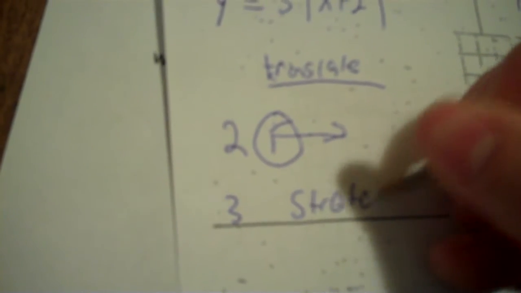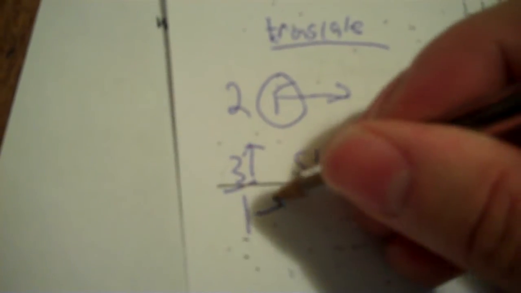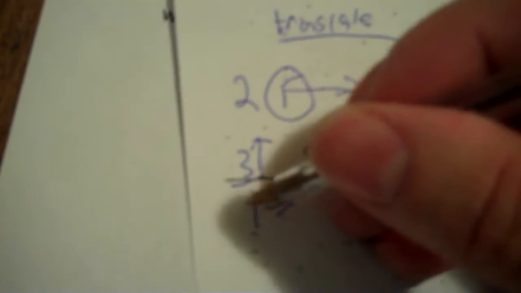Now, 3 is the stretch. Okay, remember how you graph a stretch on an absolute value. We put a 1 under it. That's up 3, 1 to the right. And then up 3, 1 to the left. So it stretches it. 1, 2, 3 right, 1, 2, 3 left. And it's going to be a symmetrical V, same as it was before.